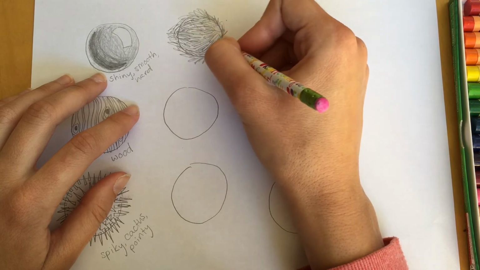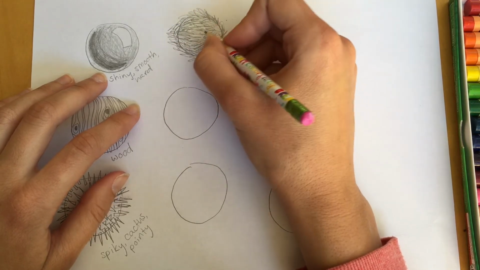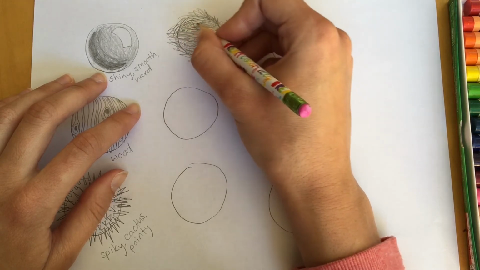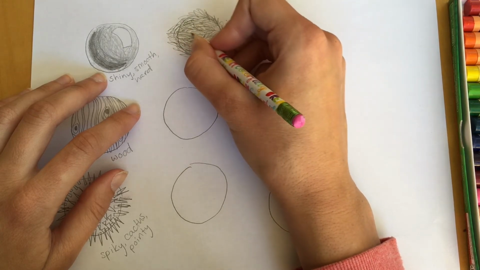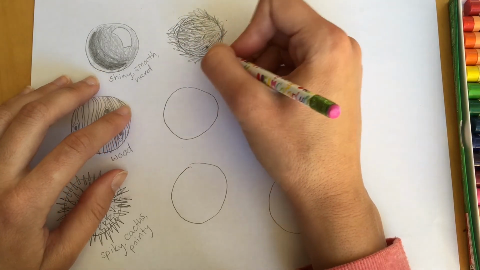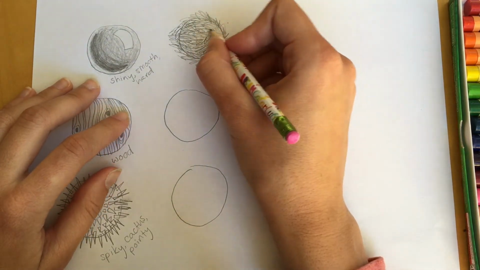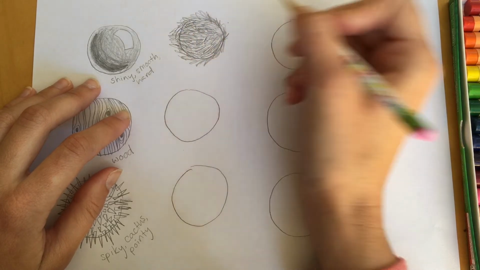Maybe the fur you're doing is very wavy, or very straight, or wiry. There's a lot of different kinds of fur. Just think of what feeling you want to create and try to see if you can create that with just your pencil.